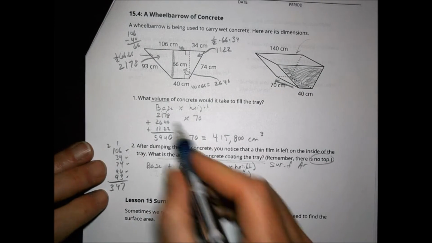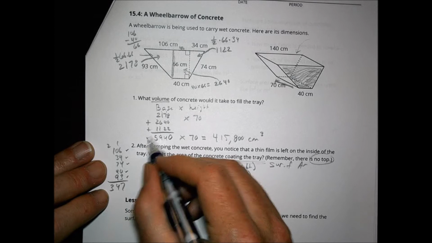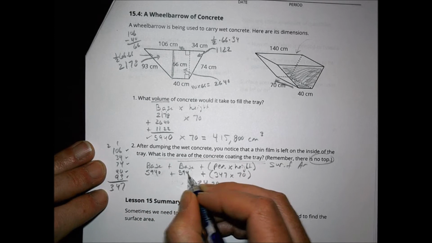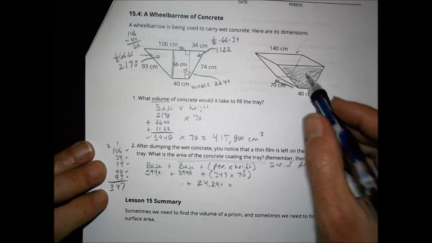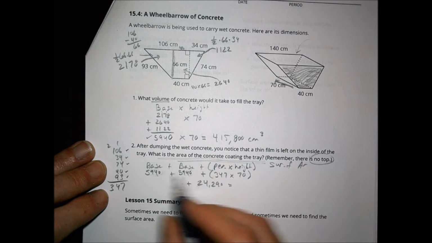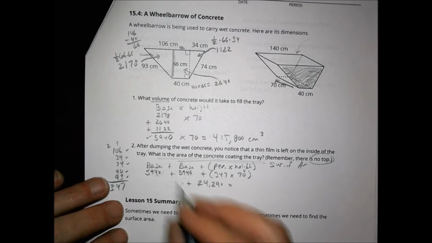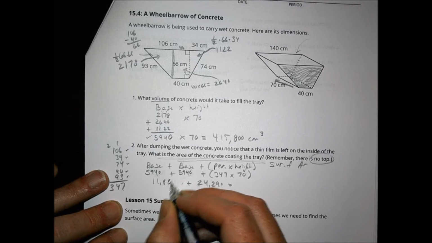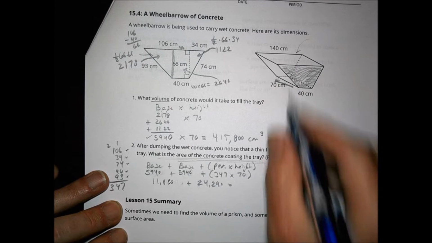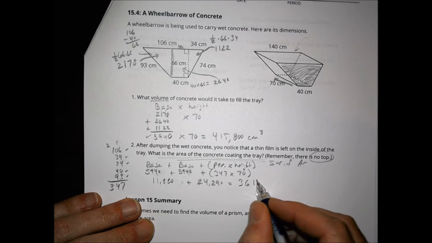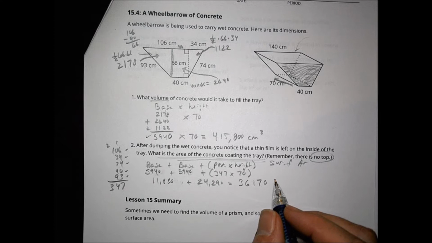Our base was actually this number right here, wasn't it? It was 5940. That's our base. That's our flat area. Sorry about that. And then 5940 plus 5940, which is 11,880, plus the area around that rectangular shape. So 24,290 gives me 36,170. That is where I'm at so far.